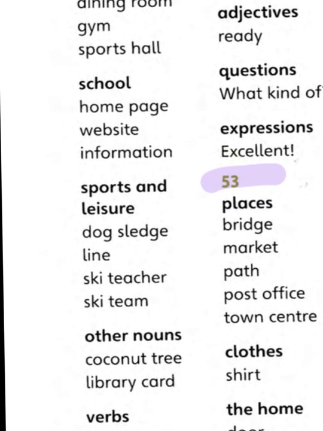Gym, gimnasio. Sports hall, salón de deportes. Homepage, página principal. Website, página de internet, sitio web. Information, información.